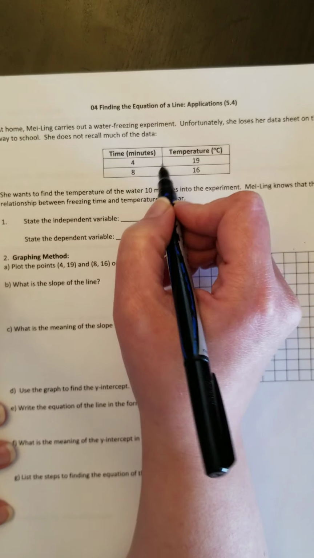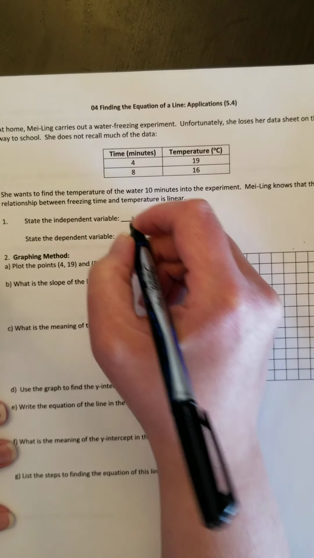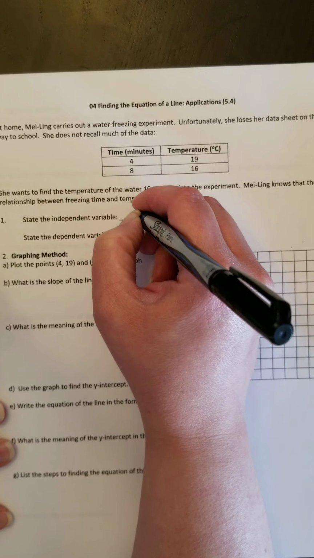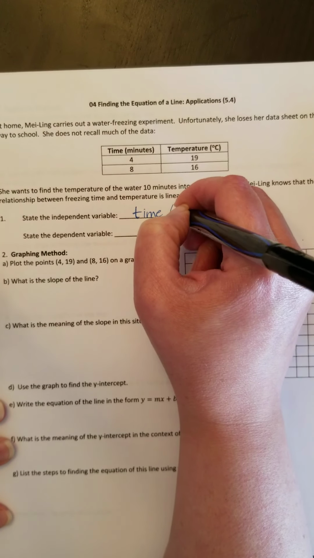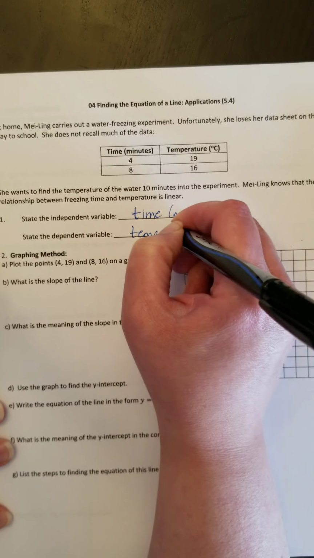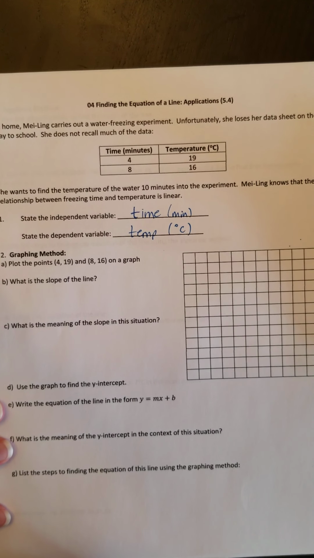That doesn't make sense. So the temperature is changing based on how much time has happened. So time is my independent variable, and that's in minutes. And the temperature in degrees C is my dependent variable.